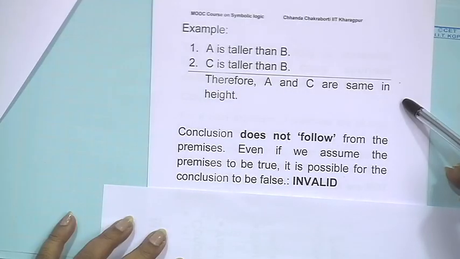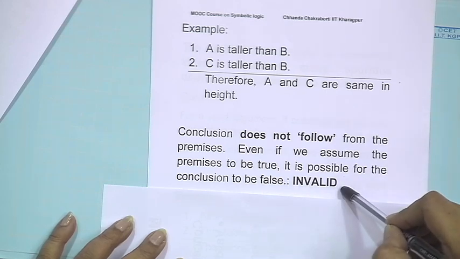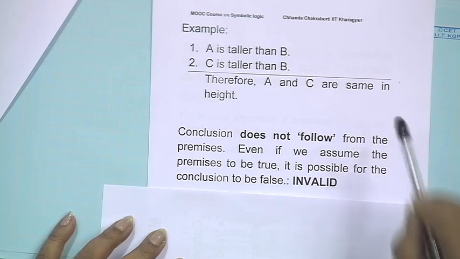Now, why? Because in the deductive sense, remember what we said, that a deductive argument derives the conclusion from the truth of the premises. So, the conclusion's truth should follow from the truth of the premises. What is happening here is that the conclusion does not follow from the premises. Even when we assume the premises to be true, it is still possible for the conclusion to be false. Hence, this argument is invalid. So, it is a deductive argument that has gone wrong.